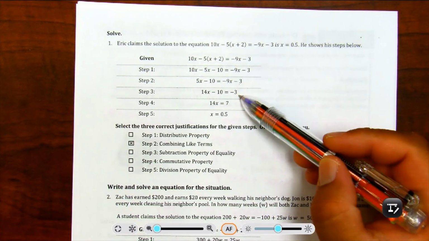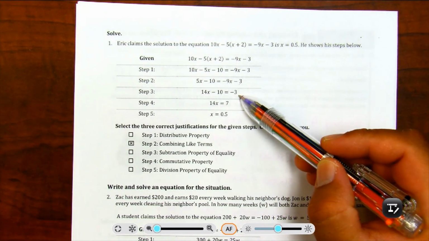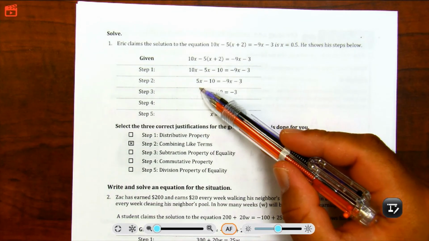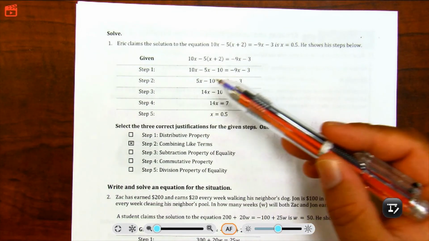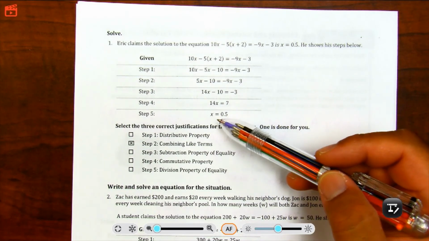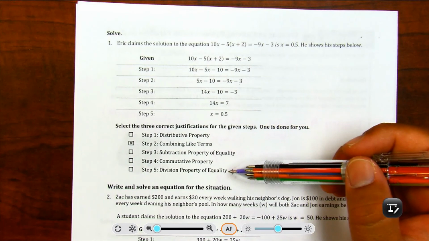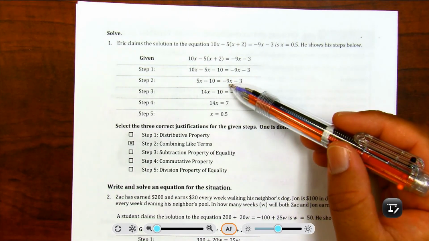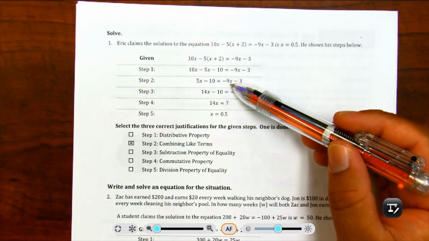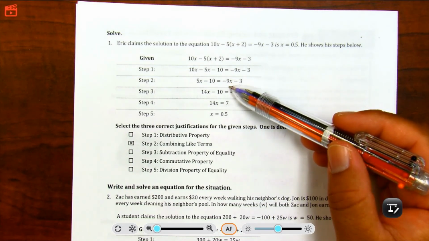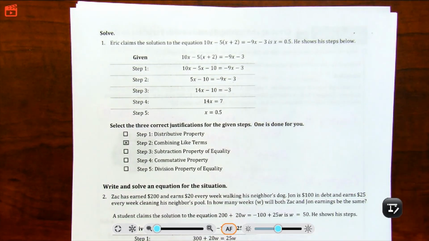Going from step 2 to step 3, what did he do? It seems like he added 9x to 5x. Or maybe he... I'm not sure.